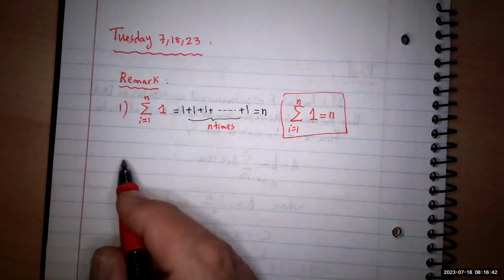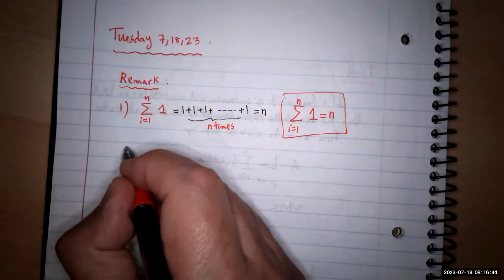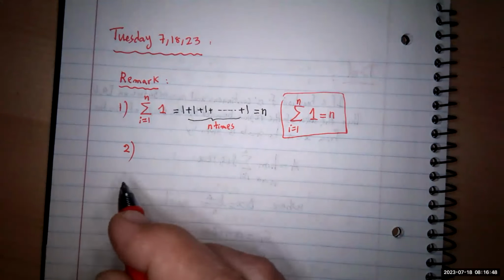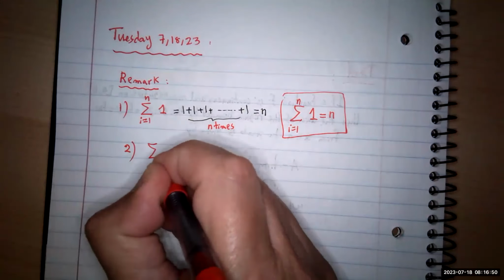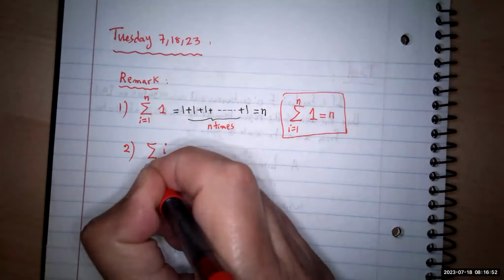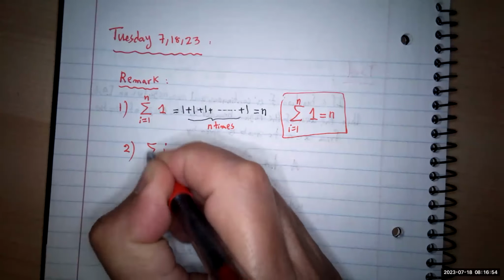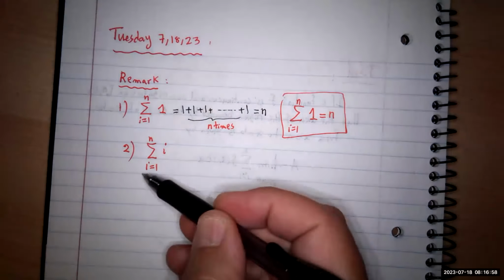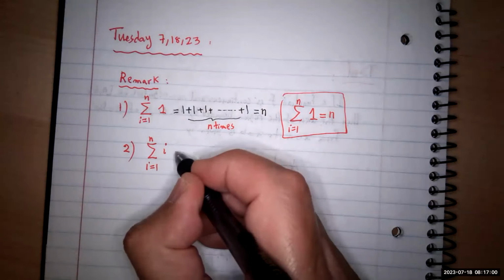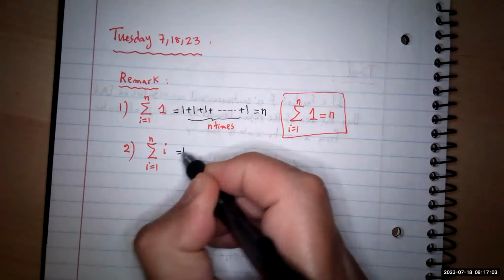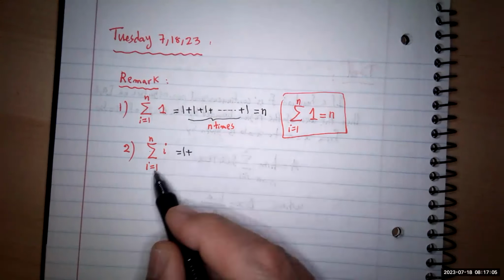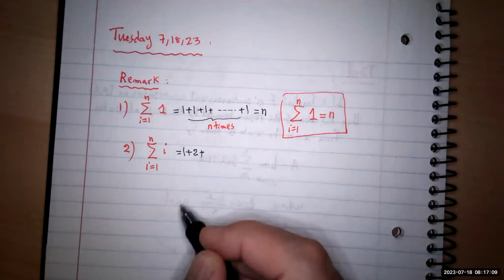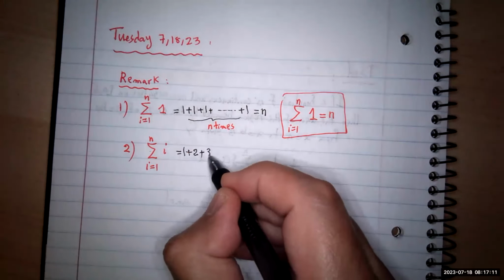The second one is going to be, this is very popular for computer science. The second one is sigma i, i from 1 to n. Let's see, what does it mean? Sigma i means you replace i by 1, the result would be 1, plus, you replace i by 2, the result would be 2, plus, replace i by 3, that gives you 3.